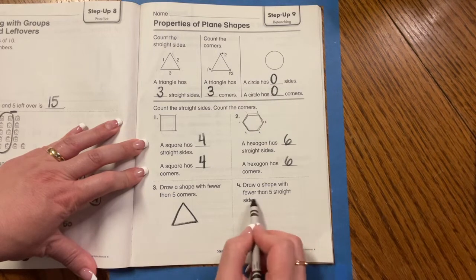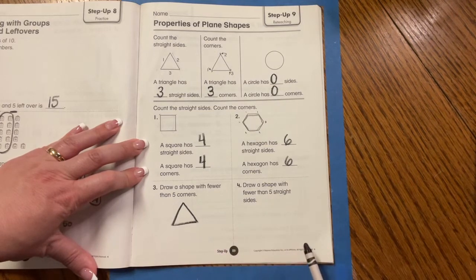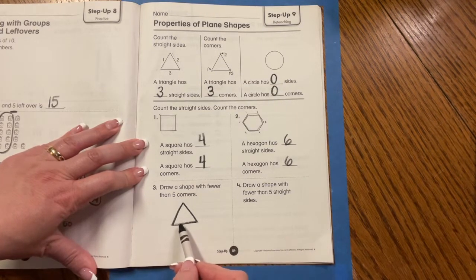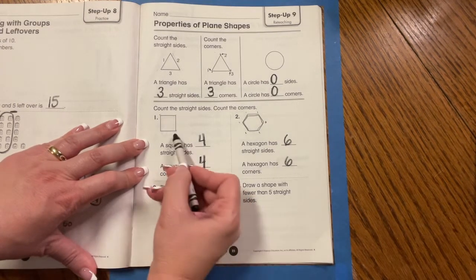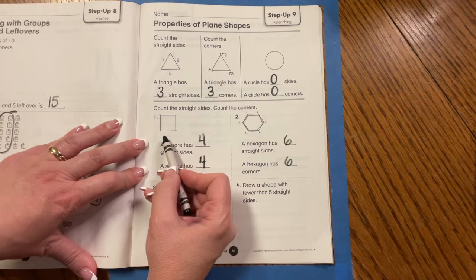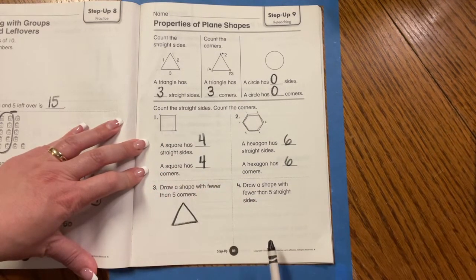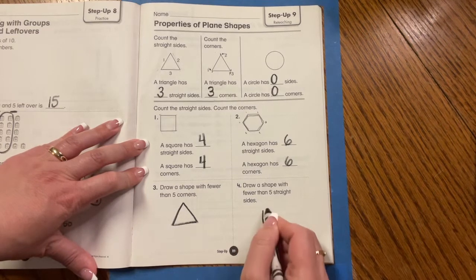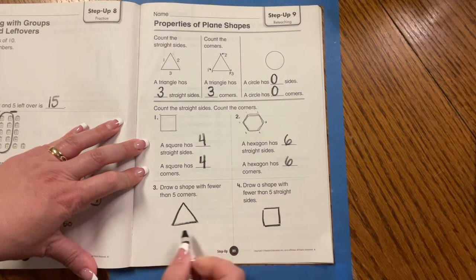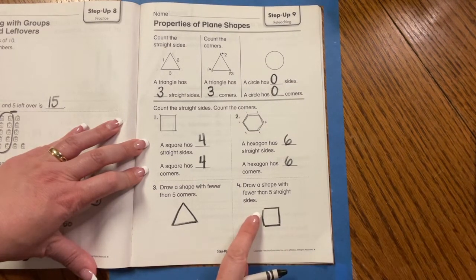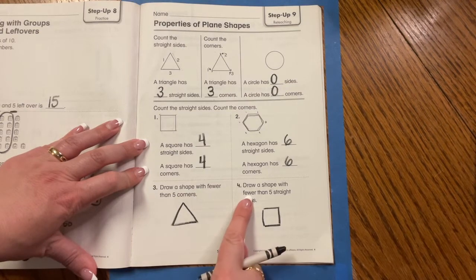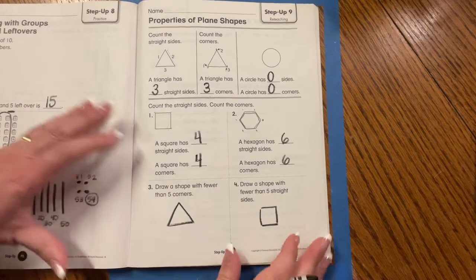Draw a shape with fewer than 5 straight sides. Well, we could draw a triangle again because it has 3 straight sides. We could draw a square because that's only 4 straight sides. So you can choose, friends, triangle or square. I think I'm going to make a square since I already did a triangle. The square has 4 straight sides. That's fewer than 5. Good job.